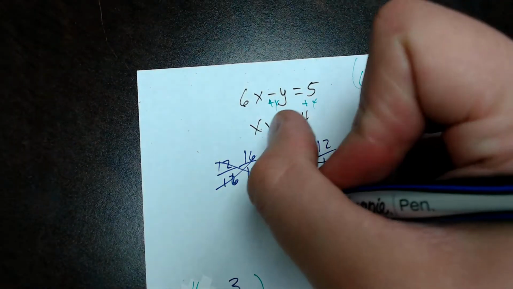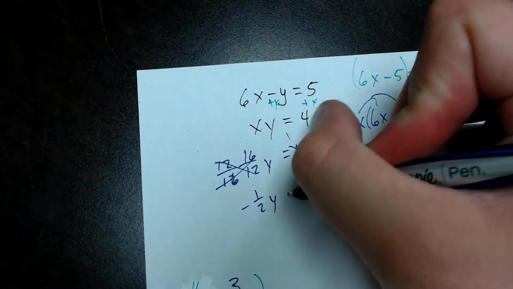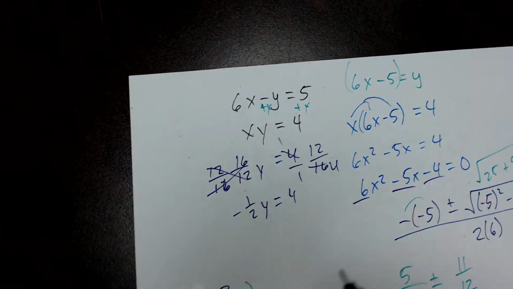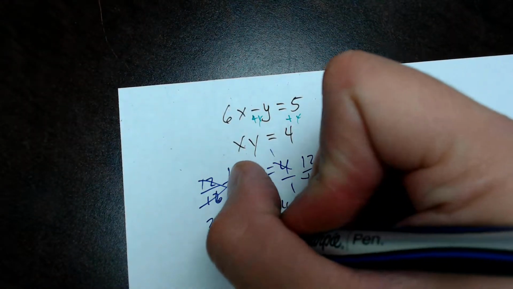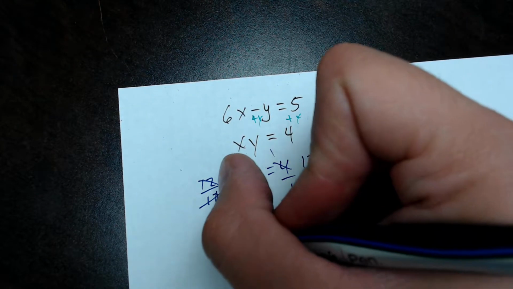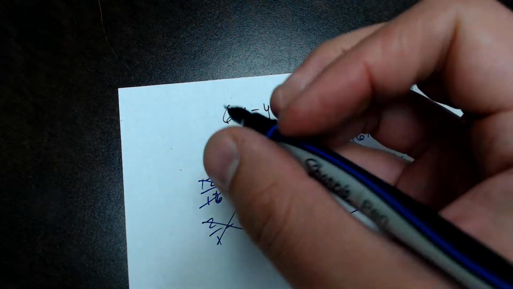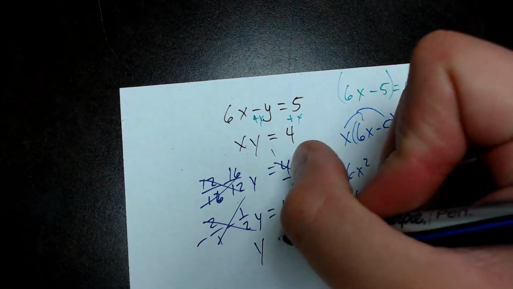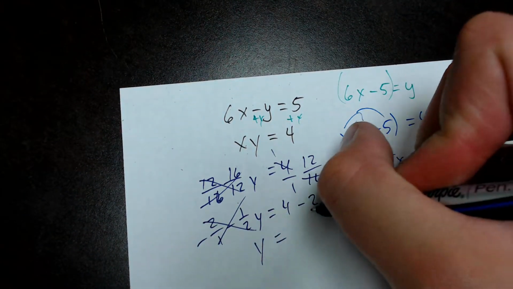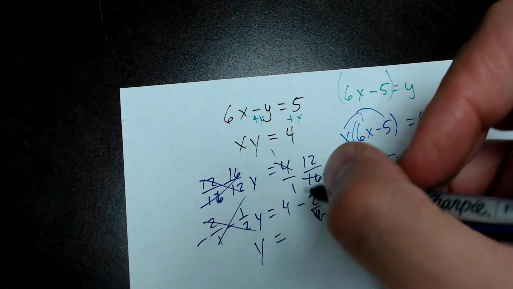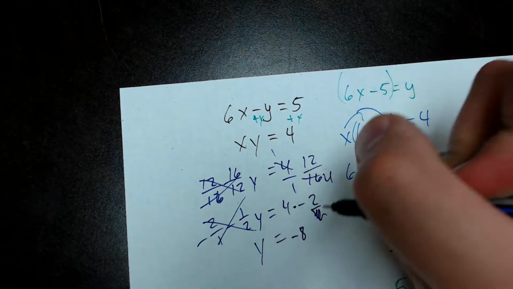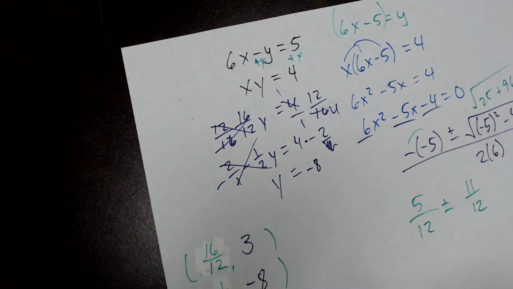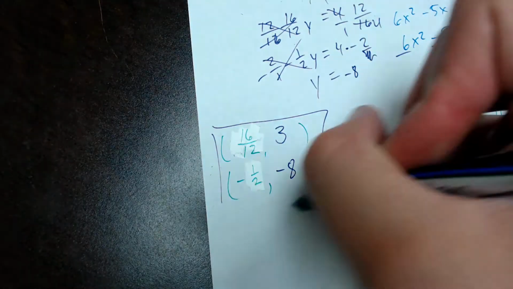Okay, so negative 1/2 y equals 4. Let's solve this one now. Multiply by the reciprocal of 2 over 1. Well, actually, if we multiply by negative 2 over 1, negative times negative is positive, so we get positive y. And then we'll multiply 4 by negative 2 over 1, or just by negative 2. 4 times negative 2 is negative 8. So the other option is negative 8.